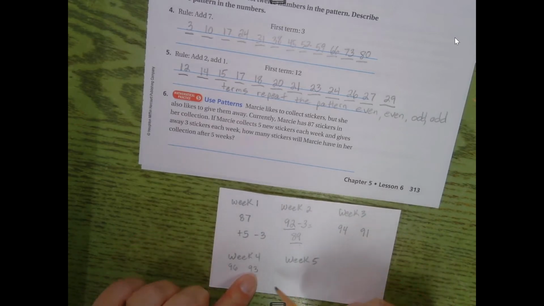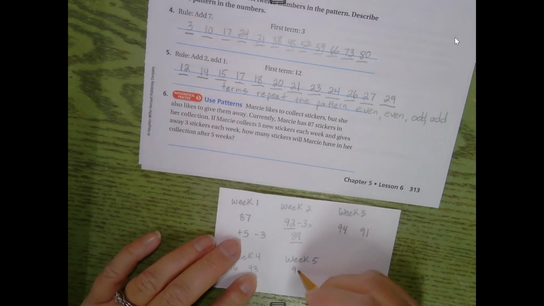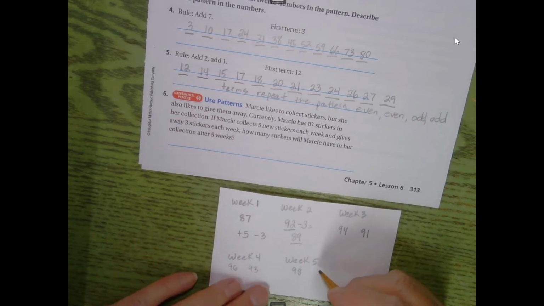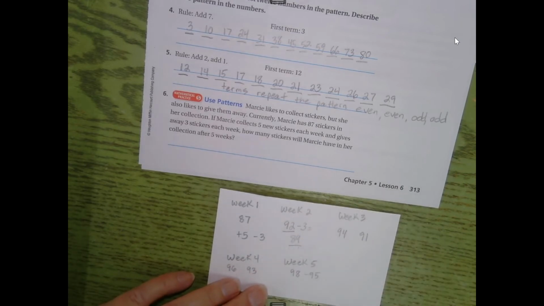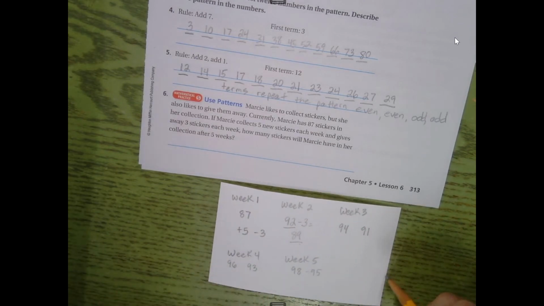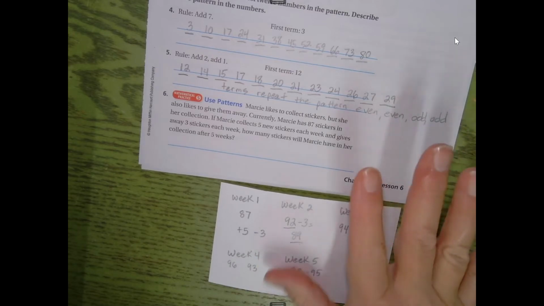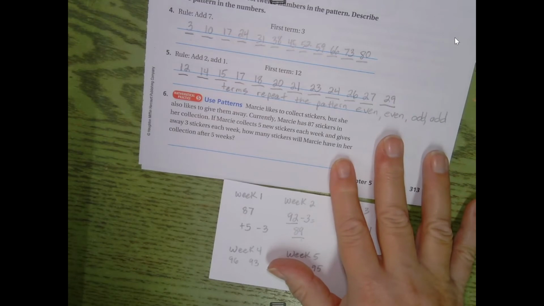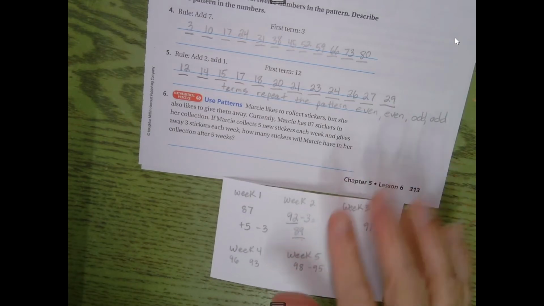Last week, 93 plus 5 would be 98, minus 3 would be 95. Uh-oh, I didn't get the right answer. Okay, so let's see what I did wrong here. She starts with 87 plus 5: 87, 88, 89, 90, 91, 92, minus 3, 89, that one's right.